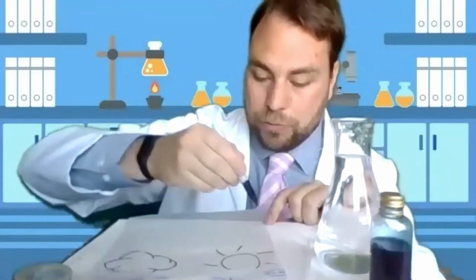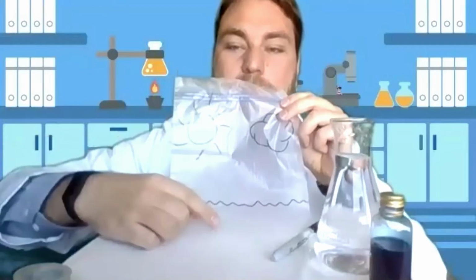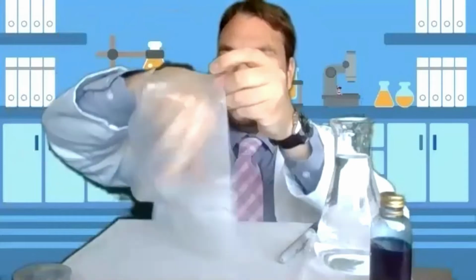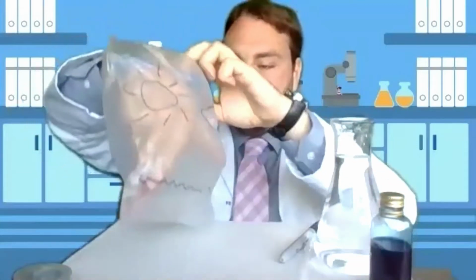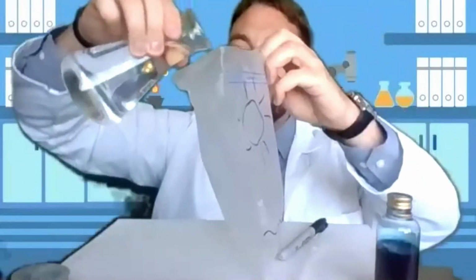So I'll take my bag, I will draw a picture of a sun, I'll draw a cloud up in the sky with the sun, and I'll draw the sea along the bottom. So here's my drawing: sun, cloud, sea. And then I need to put my water in just enough to fill up the sea. And you can see that the sea in my drawing is only about 20% of the way up the bag, about a fifth of the bag. Definitely not the whole bag.